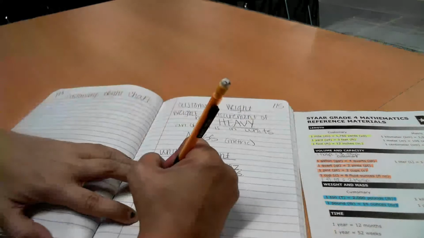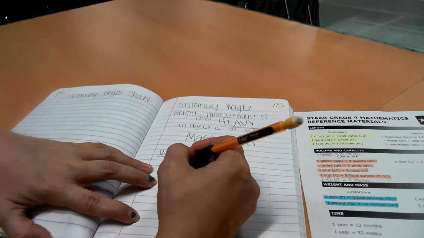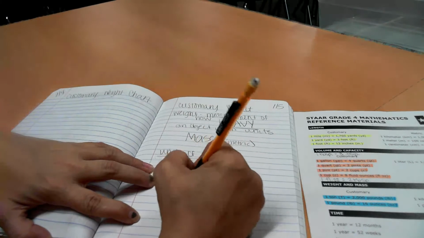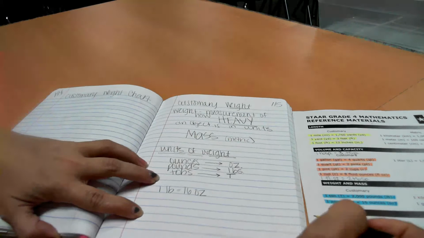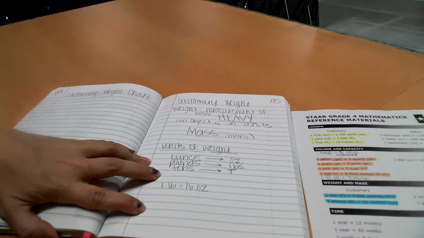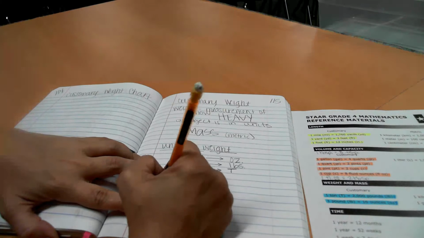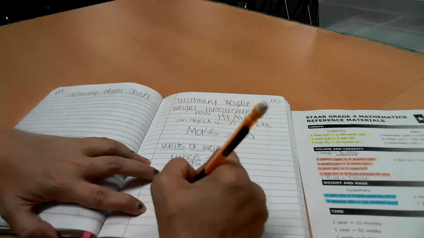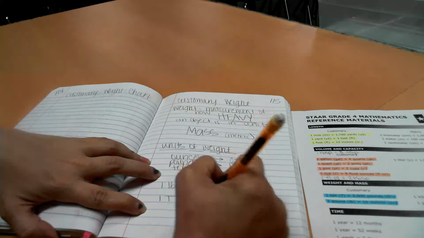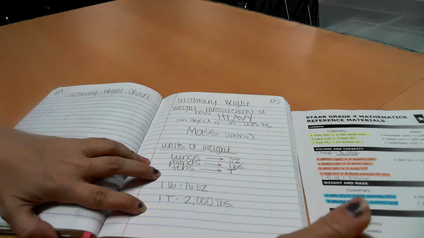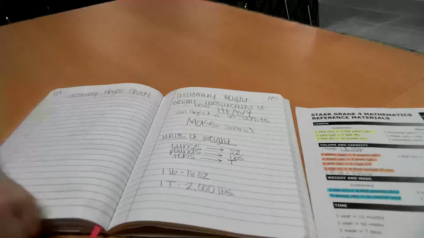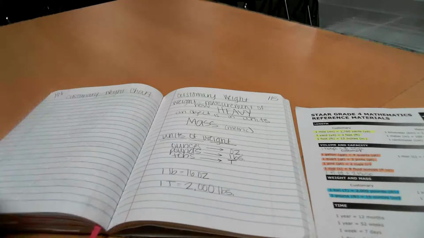And then I'll write my conversions down here, even though they're on my chart, but this way I have them in my notebook also. We said 1 pound was 16 ounces. And then we said 1 ton was 2,000 pounds. That's heavy. All right, so make sure you have that.